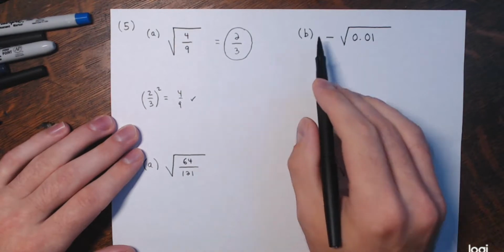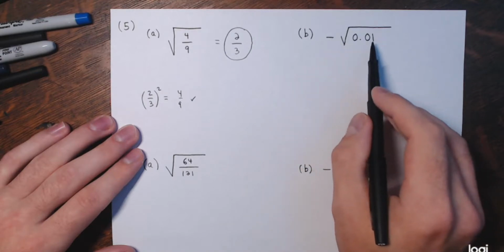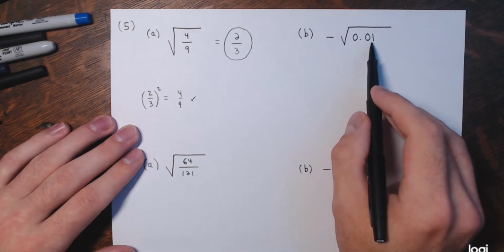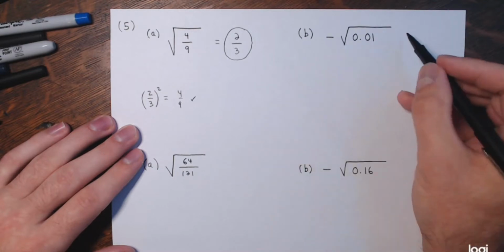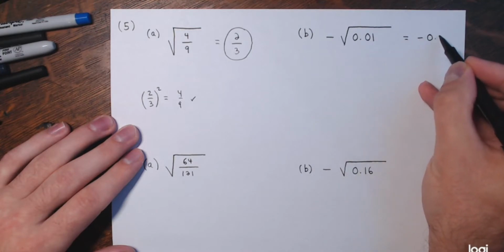And then part B, they're asking for the negative, right? Minus sign up front. Negative square root of 0.01. Now you could write this as a fraction if you want, right? This is 1 over 100. And the square root of 1 is 1. The square root of 100 is 10. But they want the negative square root, right? This is going to be negative 1/10 or negative 0.1.